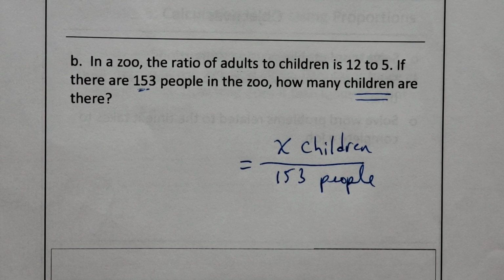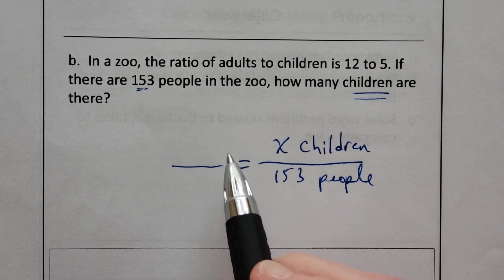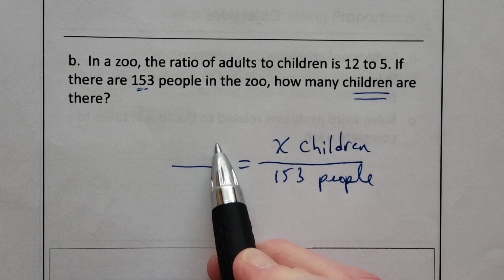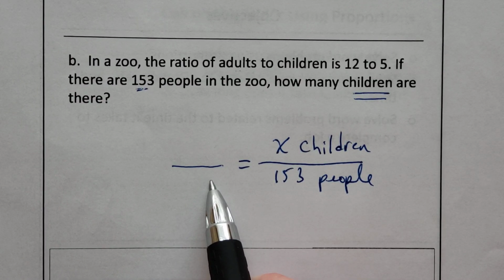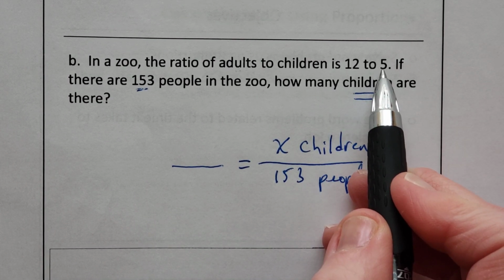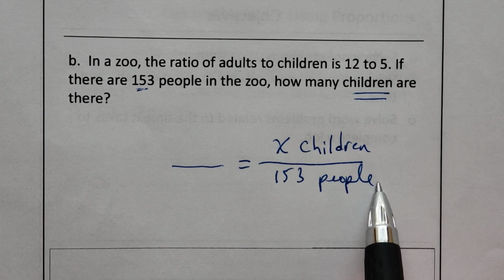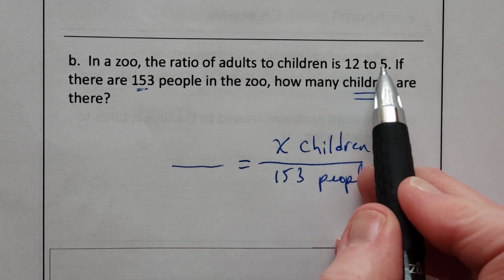Okay. Now, the first sentence, we have to kind of set it up the same way. We want to know how many children out of the total number of people. Well, is our total number of people 12? No. Is it 5? No. This is adults only, and this is children only. So our people is going to include both children and adults. So how many total people are there?